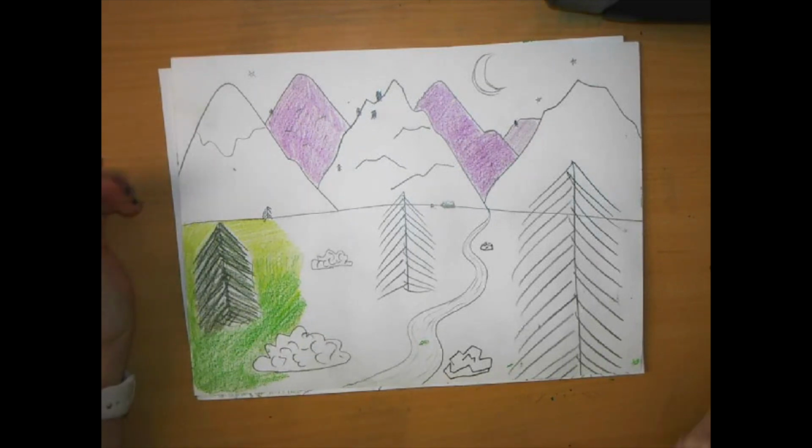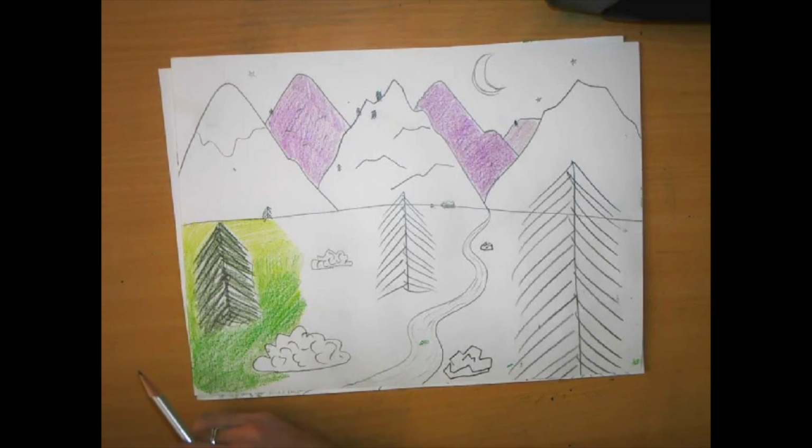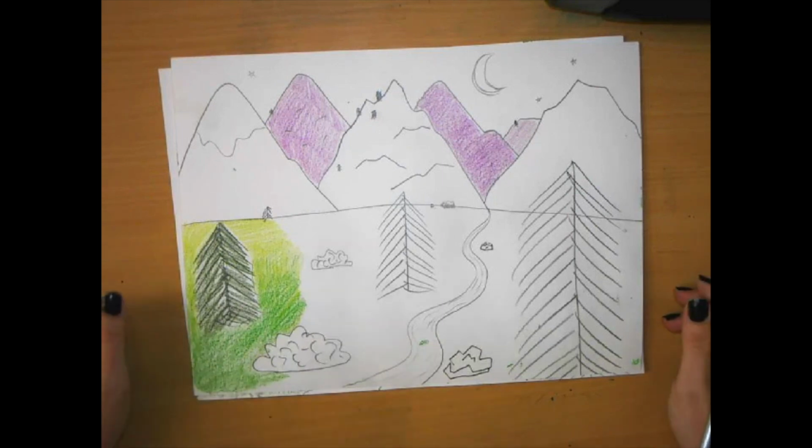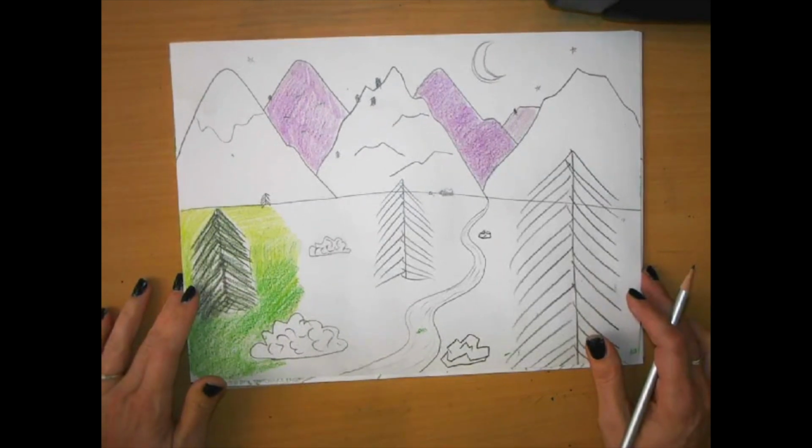So a landscape is a picture of land. It could be any kind of land all around the world. It could have water, trees, mountains, dry land, grassy areas. It's really up to whatever kind of landscape you choose that will determine what your landscape looks like. A landscape is a picture of land.